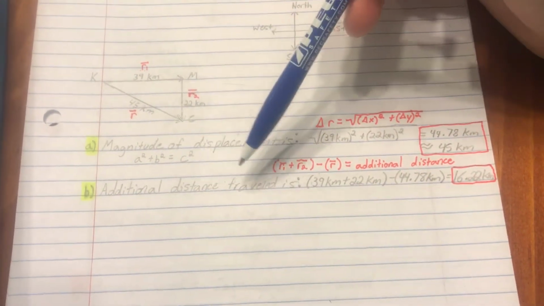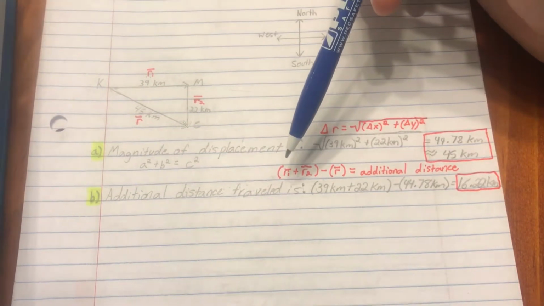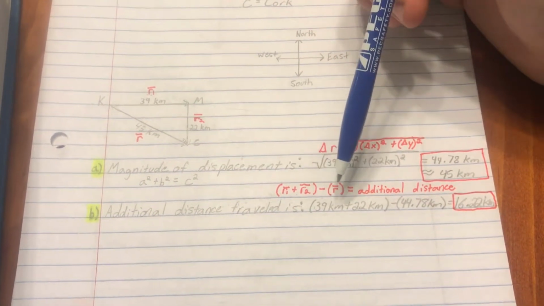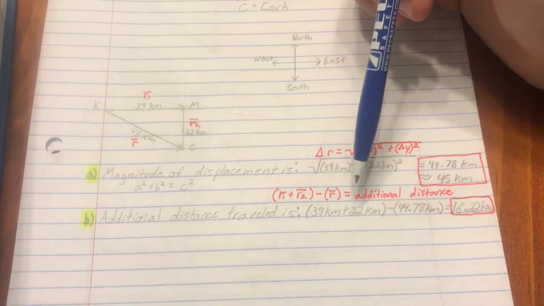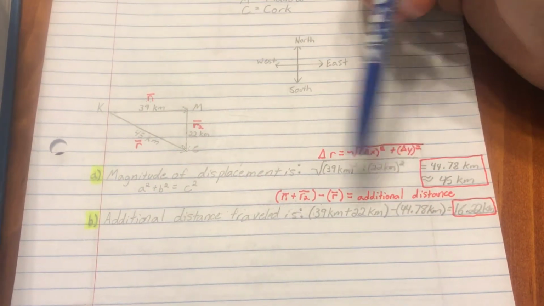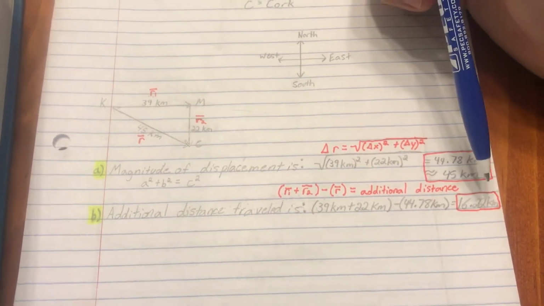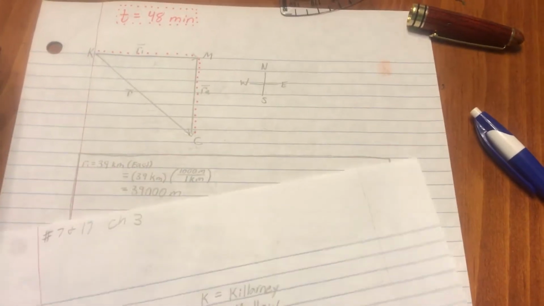So for the additional distance traveled, I did vector r1 plus vector r2 minus vector r to get the additional distance traveled. And I plugged that in, and it gave me 16.22 kilometers.